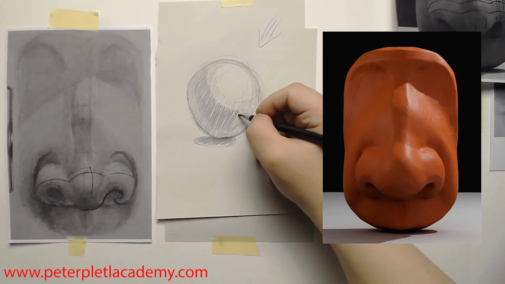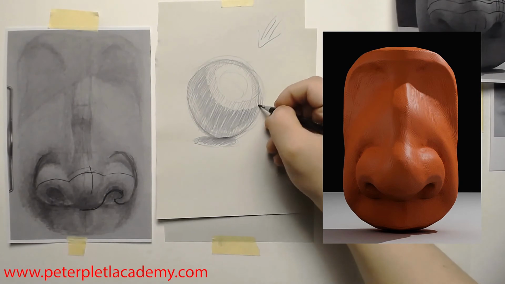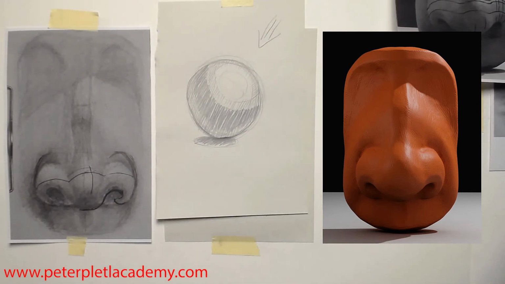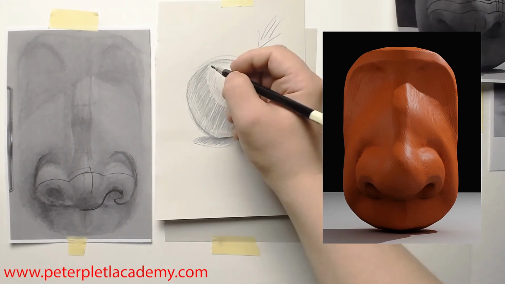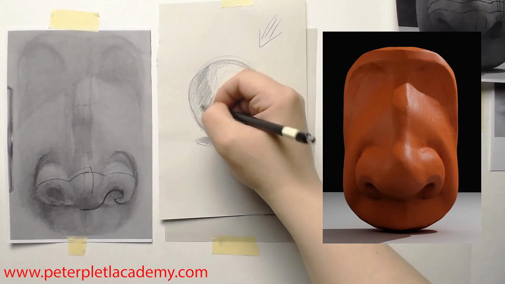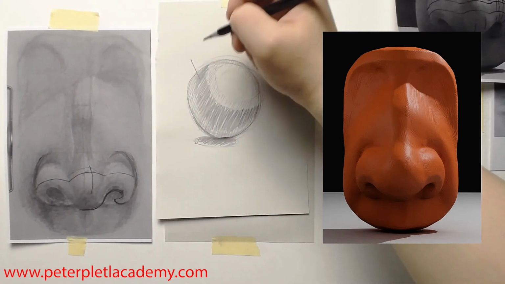I'm using a 4B pencil for this, right? It's visible. It's visible. Maybe the light is going right. And this is the shadow.